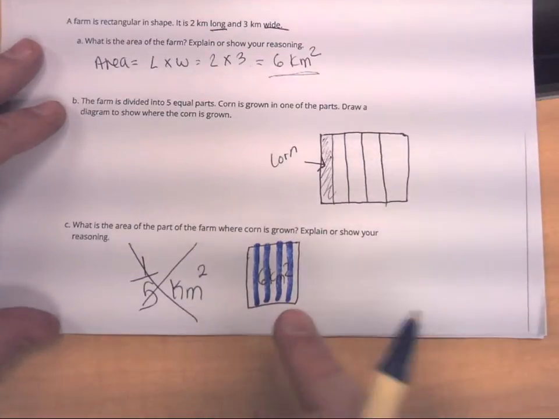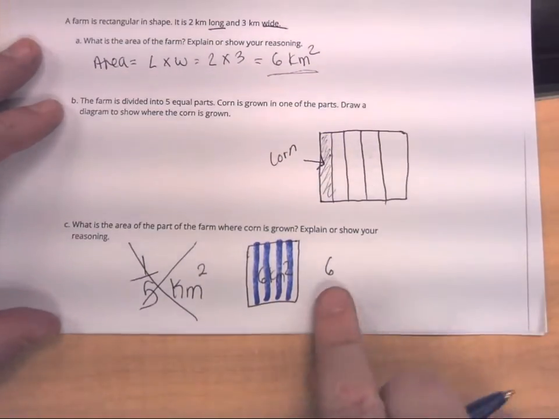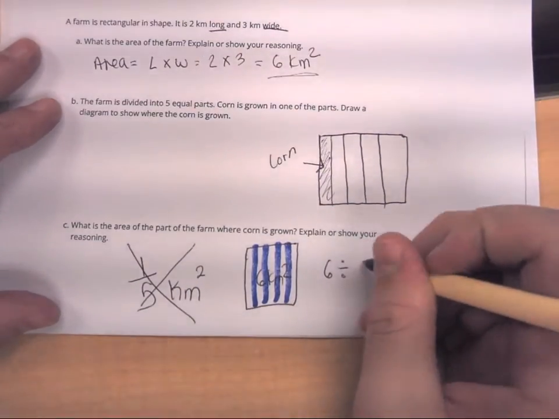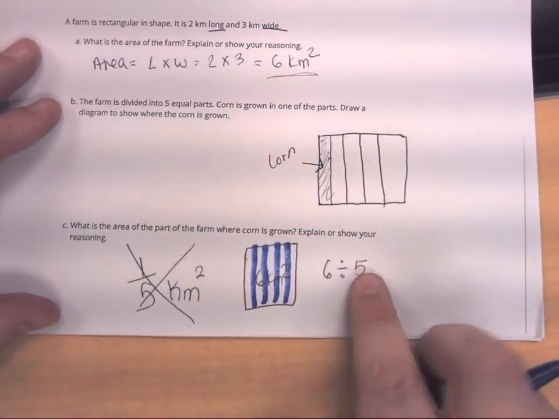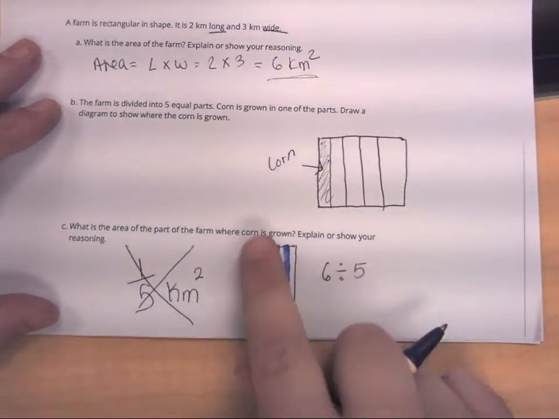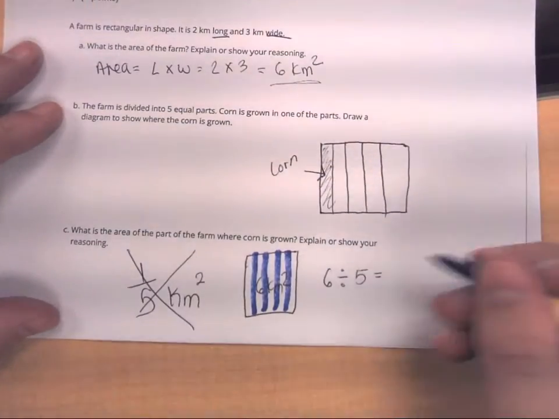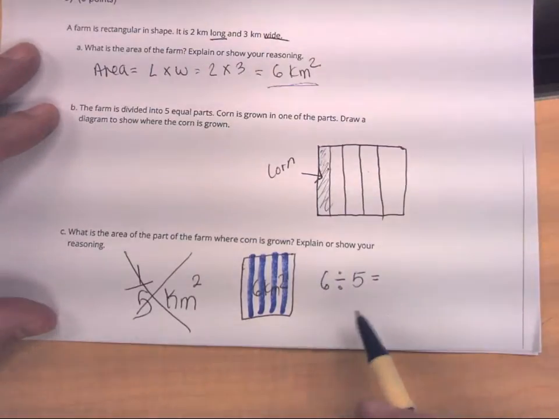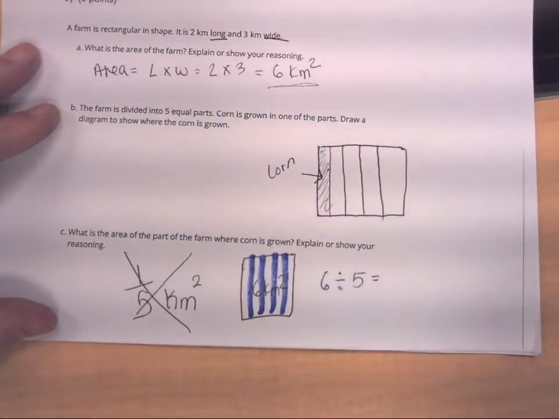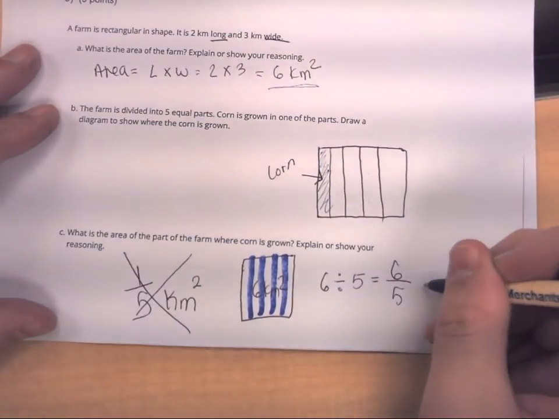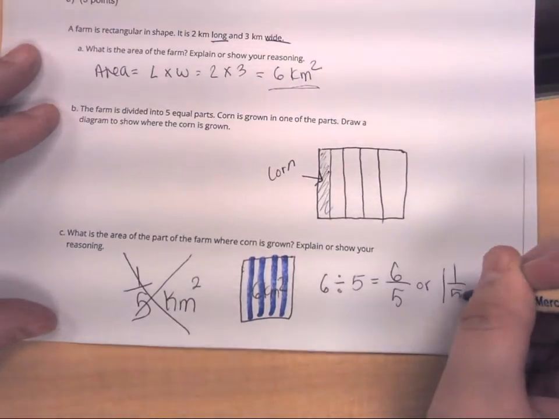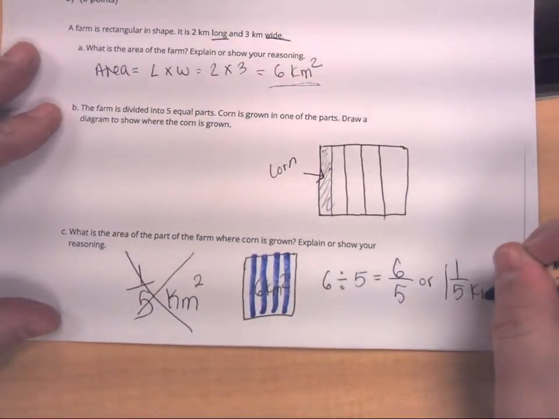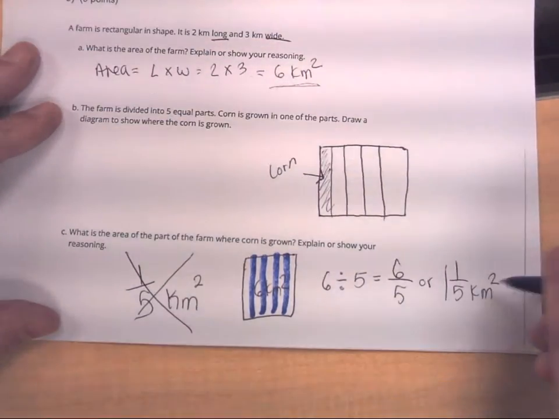In concrete terms, we took something that has a value of 6 and we divided it into 5 equal pieces. So what is the value of one of these pieces? Well, going back to our understanding that division expressions can be expressed as fractions, this would be equal to 6/5 or 1 1/5. So that tells us the area is actually 1 1/5 kilometers squared.